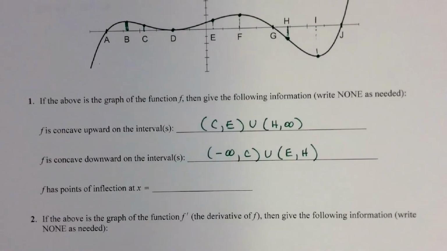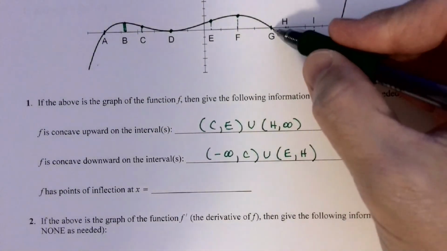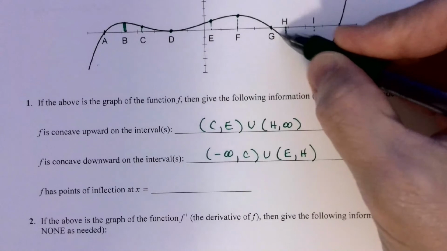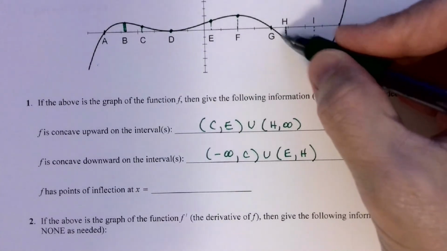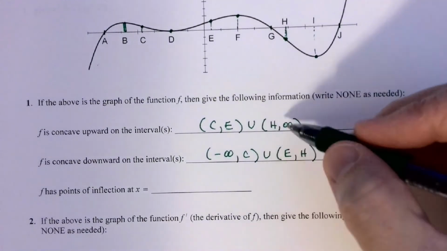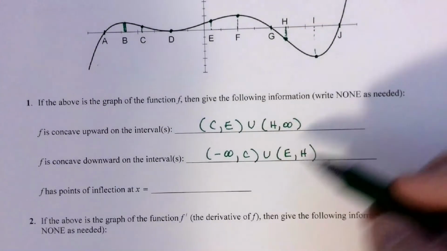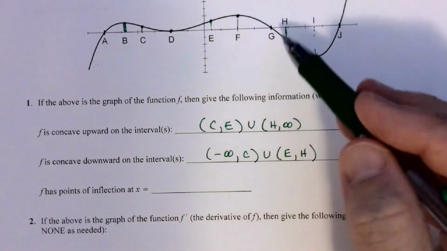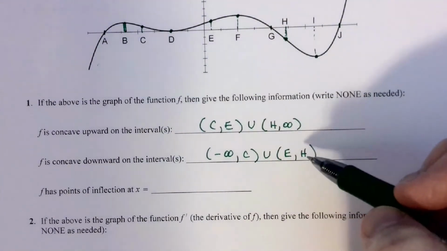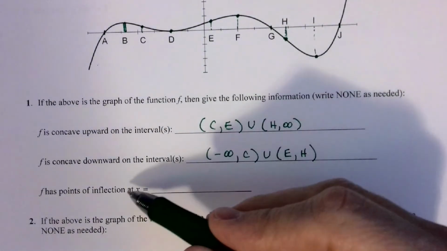Okay. Now, somebody might say, it looks to me like maybe it's linear here, like it's like a line. And you could have a portion of the graph where there's no concavity, which would not be included in either of these intervals. Like you could have gone from E to G instead of E to H. But that will affect there.